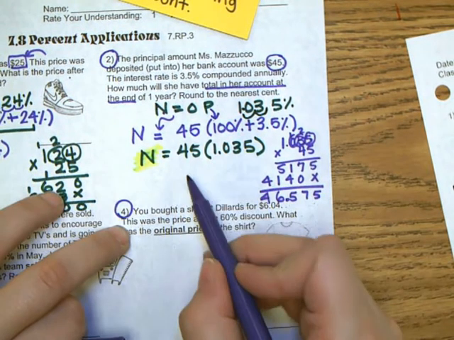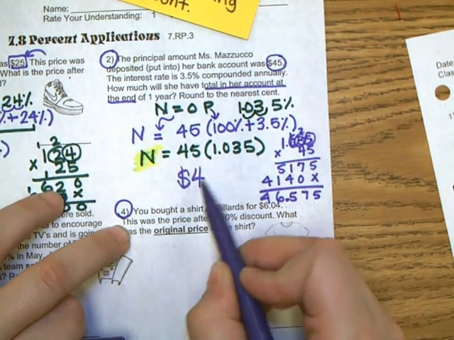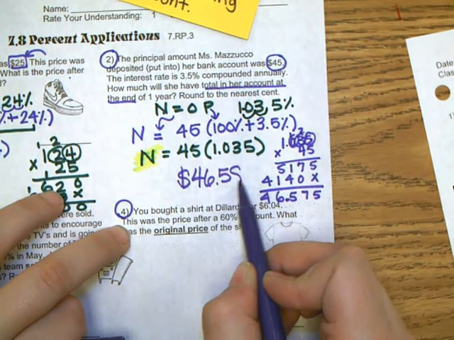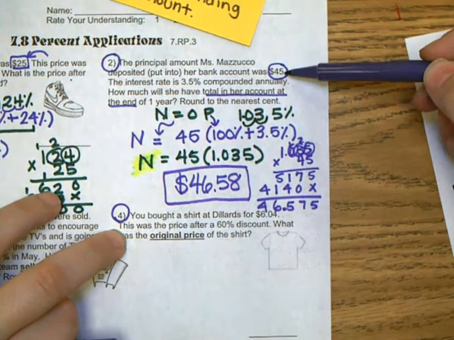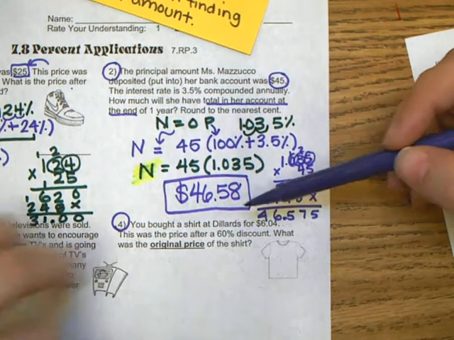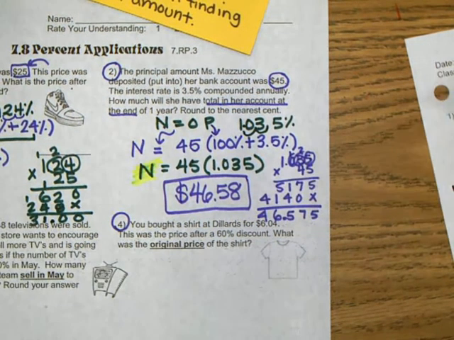One, two, three. 1, 2, 3. So at the end of the year, I should have $46.58 in my bank account. So I earn interest. That's why it went up.